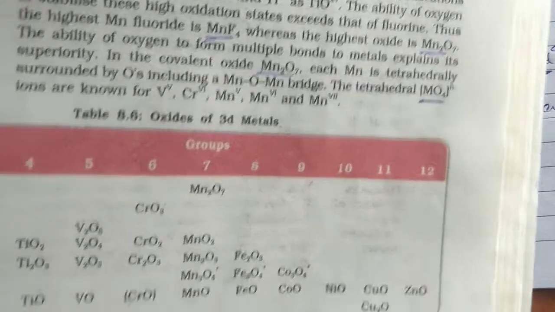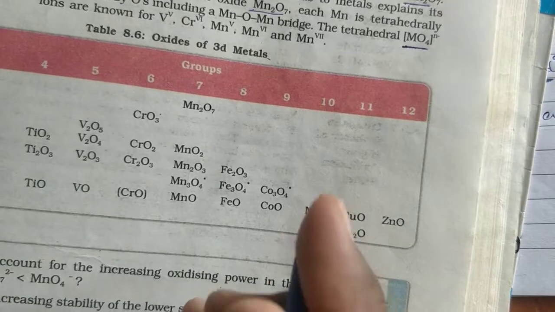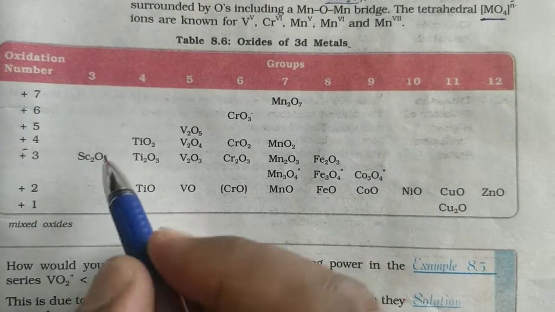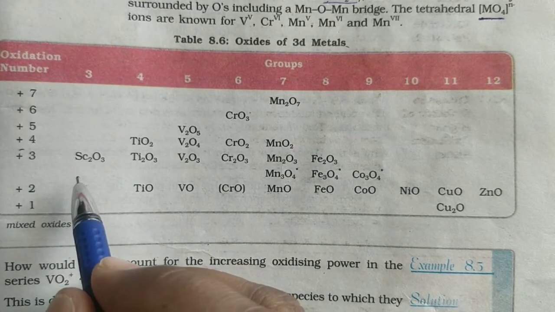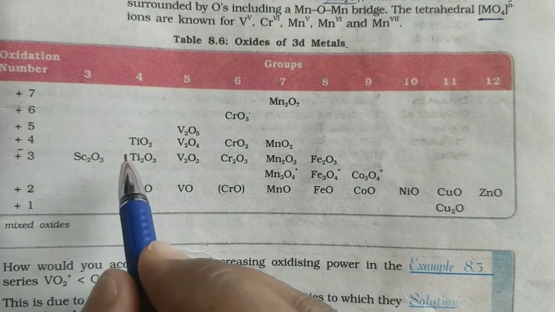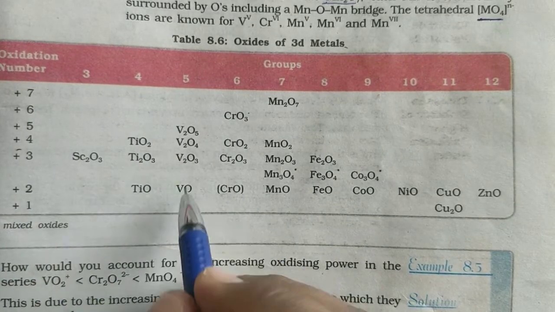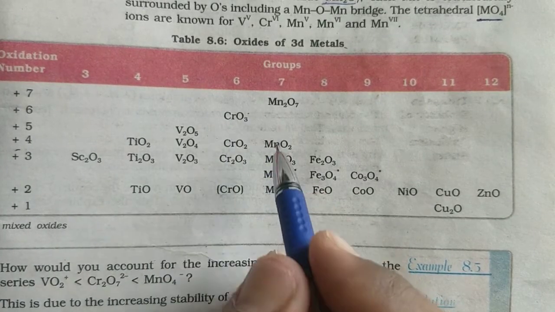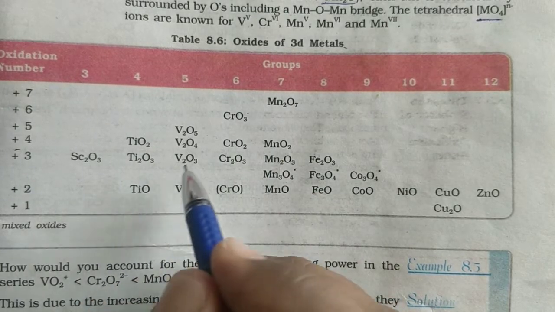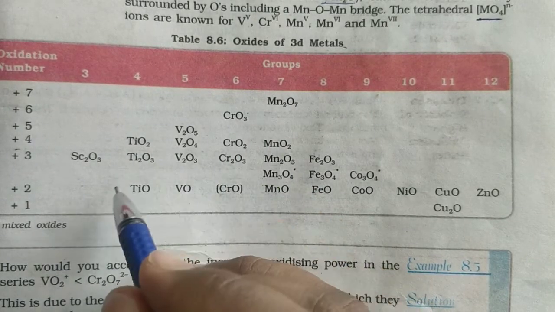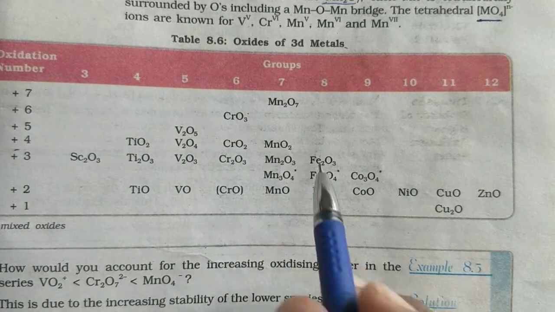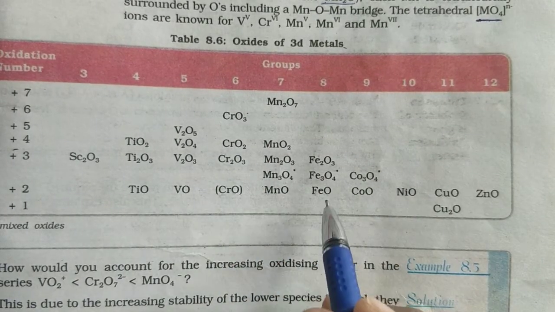Now table 8.6 depicts the oxides of 3d metals. Scandium has only one oxide, Sc2O3, oxidation number +3. Titanium can show 3 oxides, vanadium 4, chromium 4, manganese a large number, 1, 2, 3, 4, 5. Up to here, ability of formation of oxides increased, and from here it again decreased. Iron can show 3.